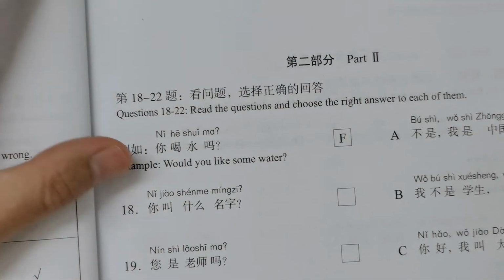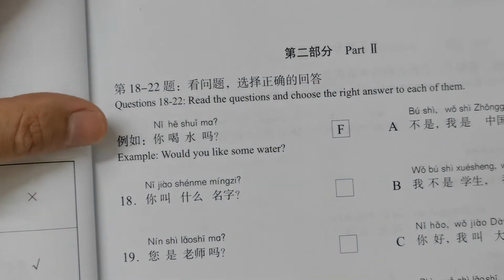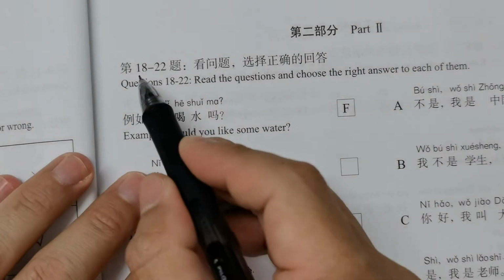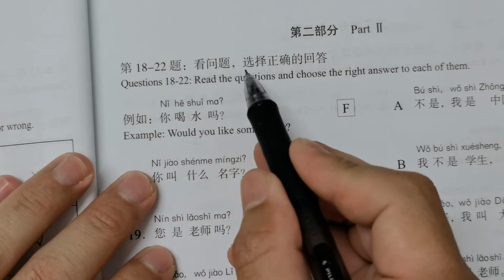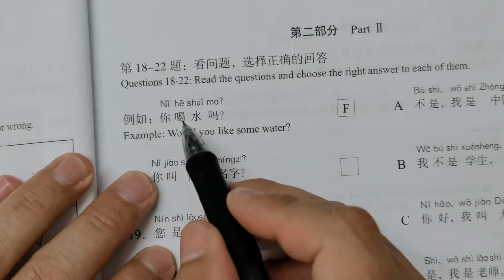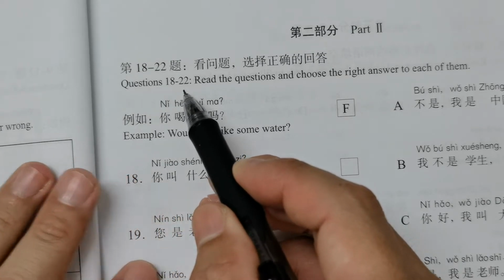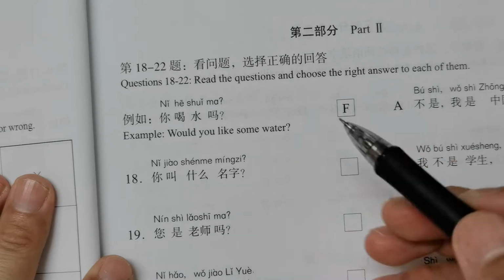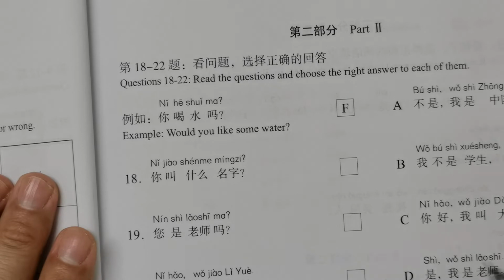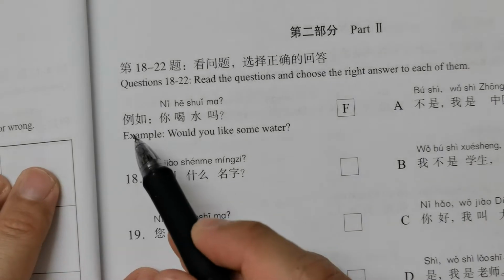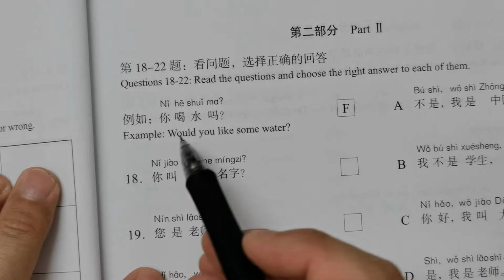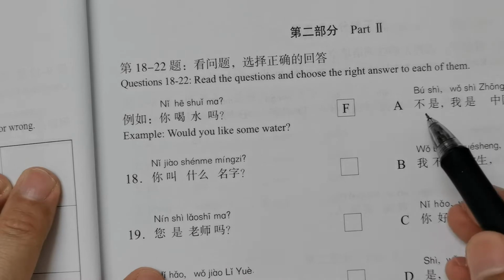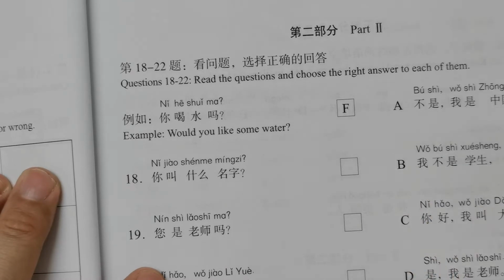And then page 13. We come to the second part here. 第二部分 part 2. 第18至22题，看问题，选择正确的回答。Questions 18 to 22. Read the questions and choose the right answer to each of them. Maybe this one is not the questions, but it's okay, we'll find the answer. For this example, 你喝水吗? Would you like some water? The answer is not A, but F.